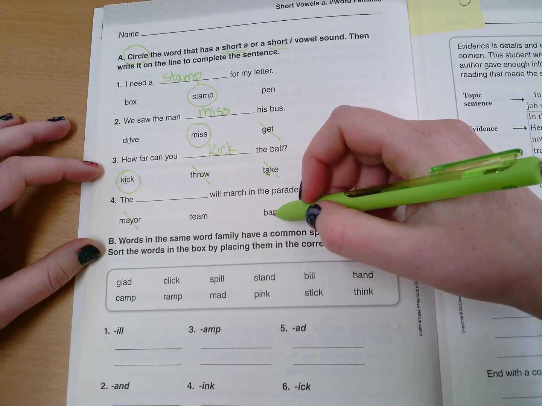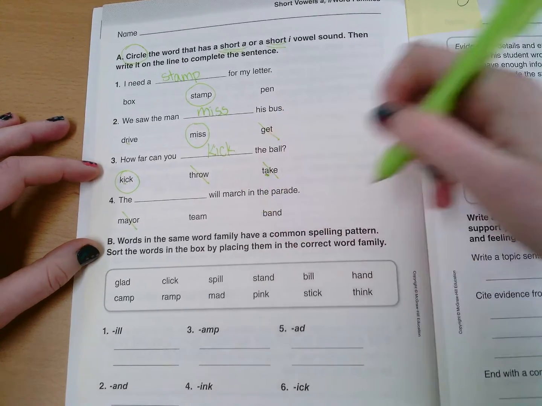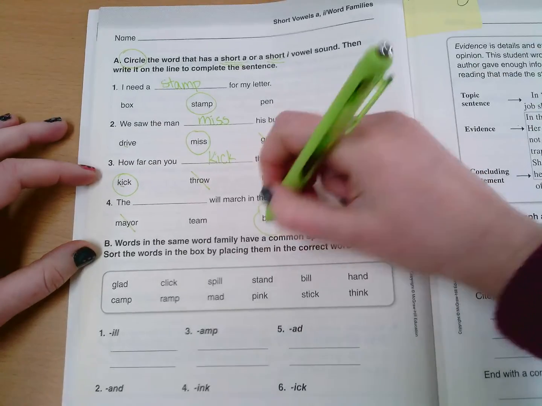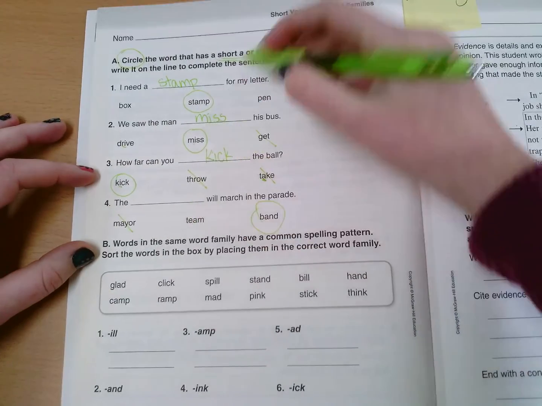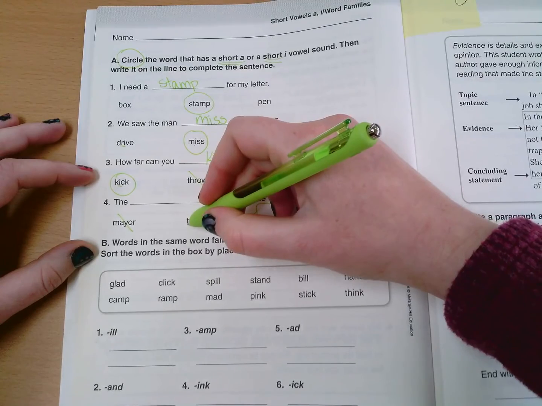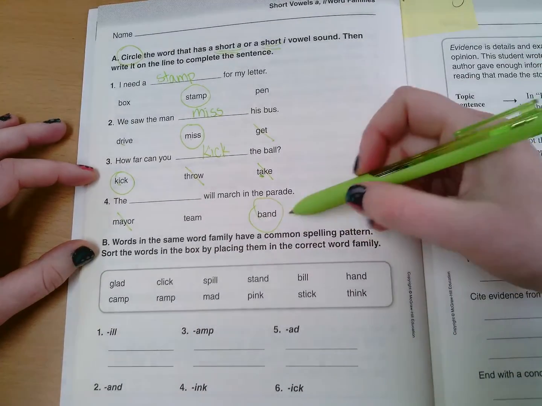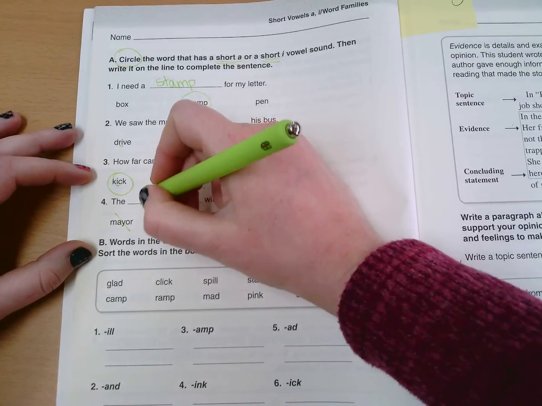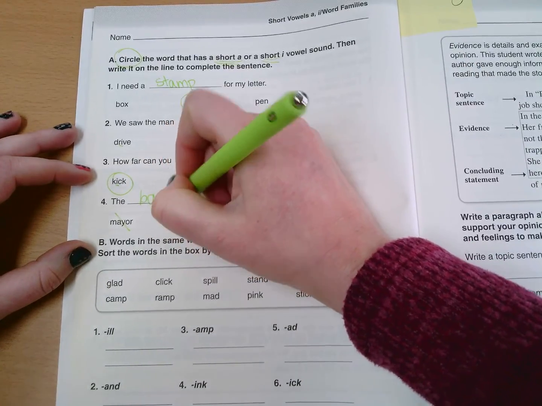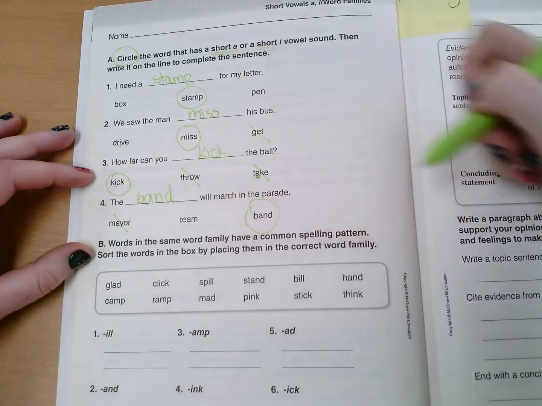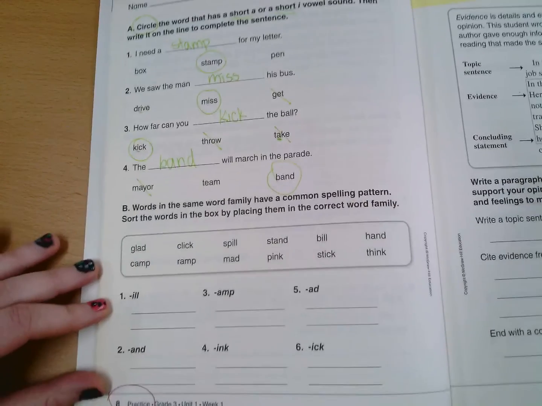B and band. I think band is the best fit. This doesn't have a short A sound. This has t-eam. It doesn't really make a strong A sound. I think band is the best answer. Plus, it makes a lot of sense. Bands march in parades. Okay, check your work.